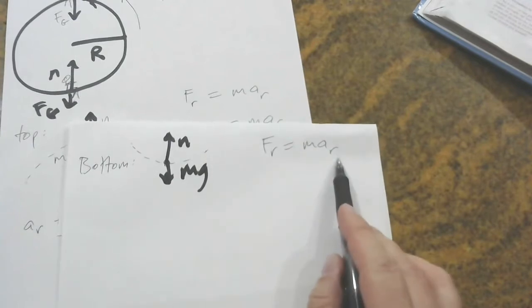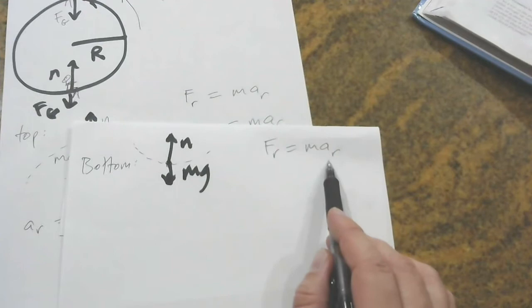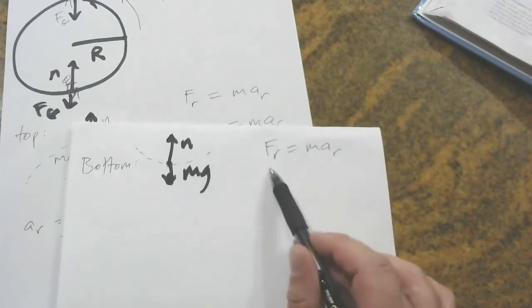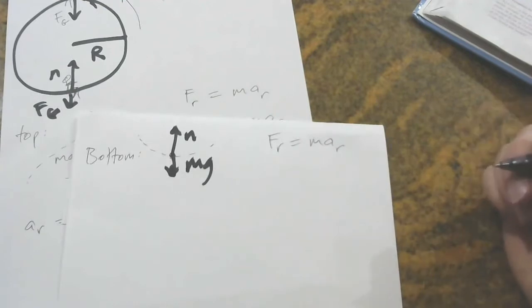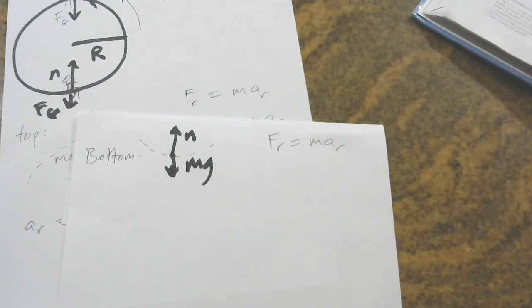This equation, F equals ma along the r axis, if you're going to plug in v squared over r or r omega squared or the third formula, this equation is really only correct if you're moving in a circle of fixed radius, which is kind of redundant because if you're moving in a circle, of course, your radius is fixed. So I'll just say it's only true for circular motion.